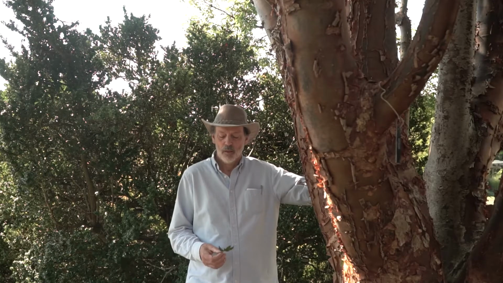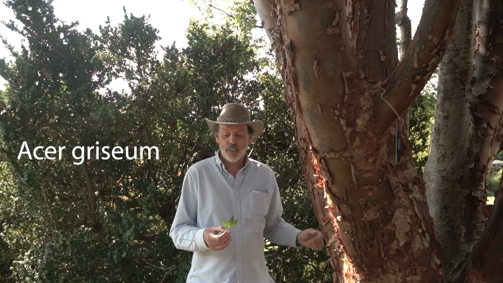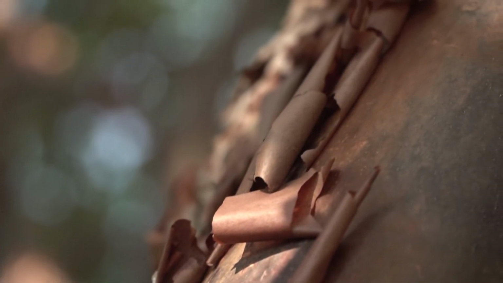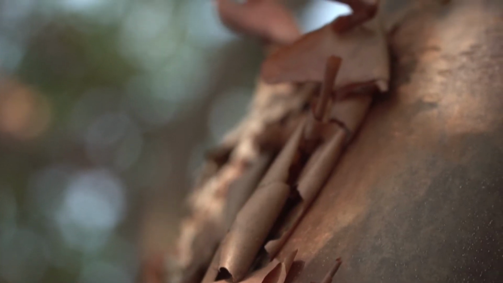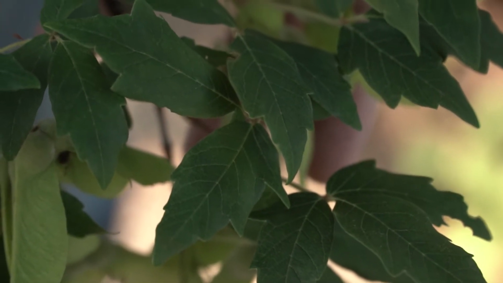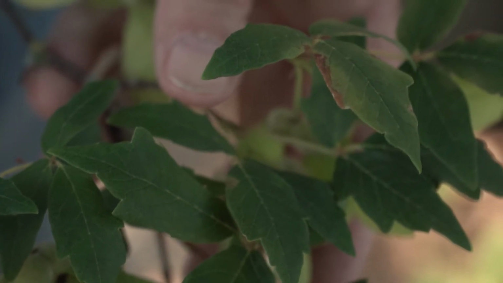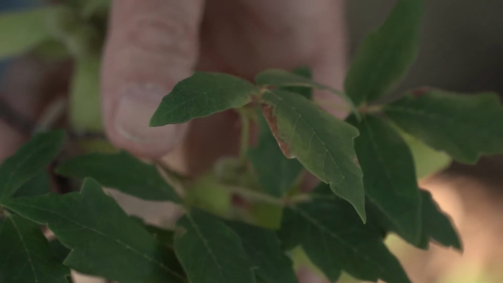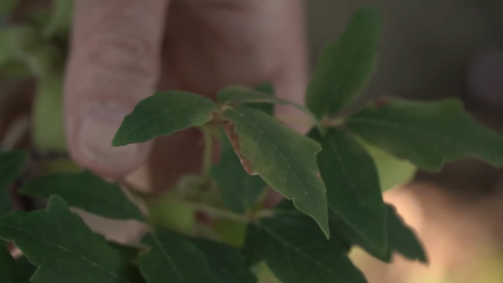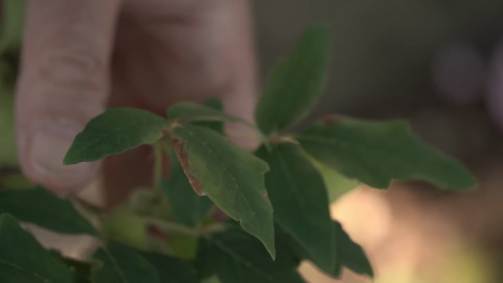One of the more interesting maples in cultivation is Acer griseum. Acer griseum is unusual not only for its beautiful peeling bark, but also for its leaves. Its leaves are compound leaves, and that might be a surprise to people who know a few maples. I don't know if you could see that, but this is what's known as a trifoliate leaf, 3 separate leaflets.